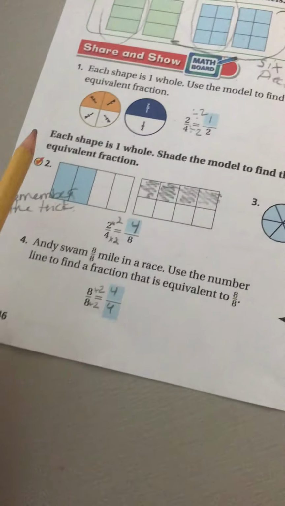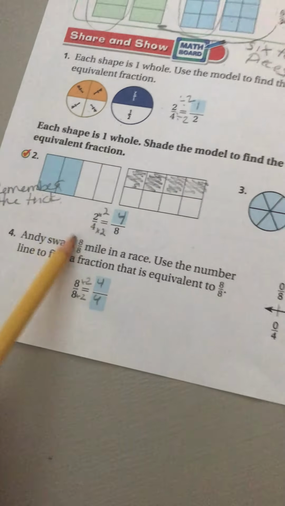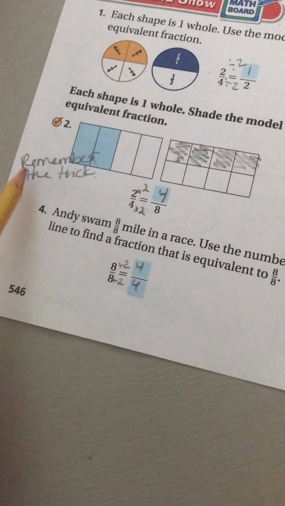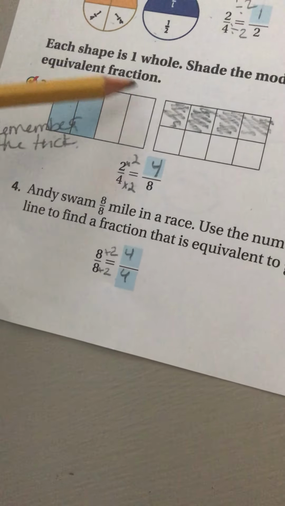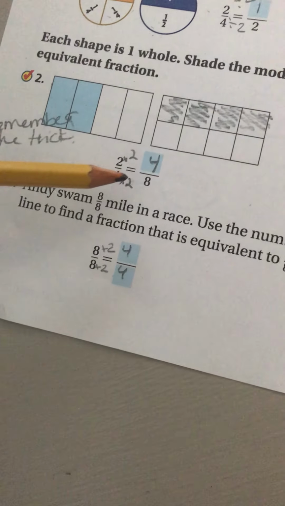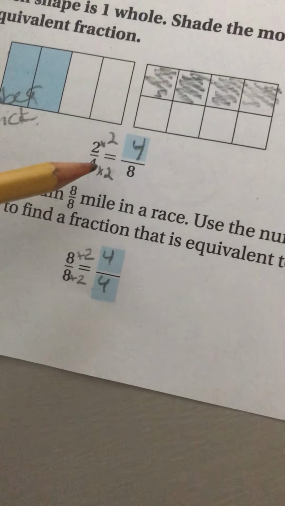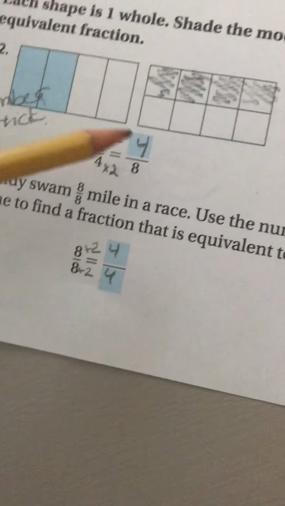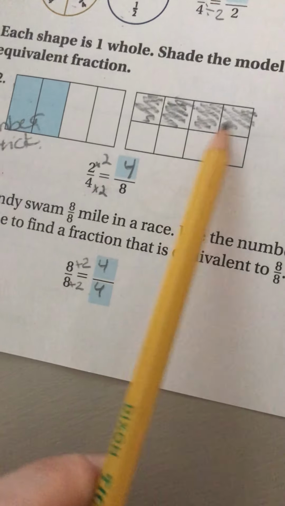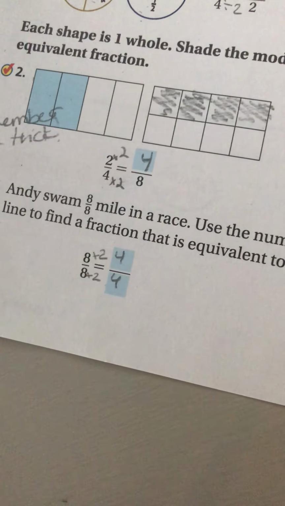All right, number 2, each shape is one whole. Shade the model to find the equivalent fraction. Again, remember that trick. So here I have 2/4, right? 2 out of 4 pieces total. And what I did to find an equivalent fraction is I used my quick trick. I did 4 times 2 on the bottom and 2 times 2 on the top. I got 4, so I shaded in 4. And those 2 fractions are equivalent.